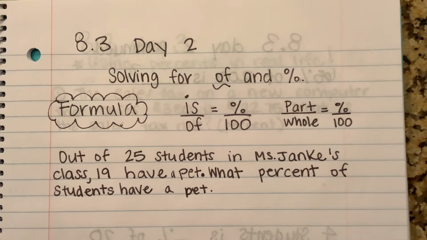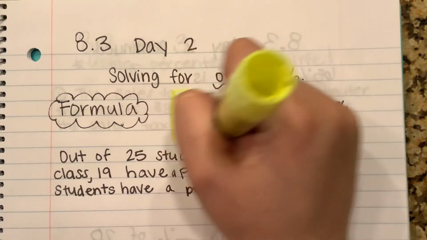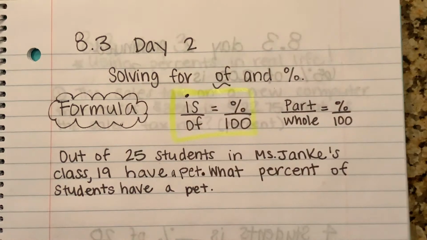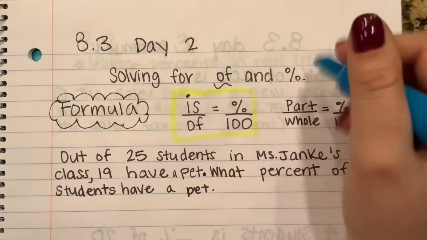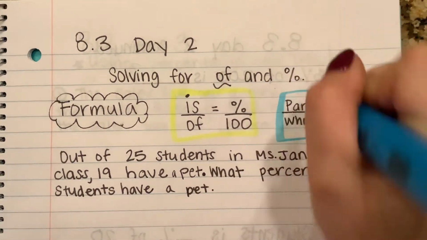Now we have two formulas that we're working with today. The same one that we used yesterday and I asked you to memorize, is over of equals percent over 100. And for these problems, I'm actually going to introduce to you another formula that might be easier for you. So check it out and then decide which one you like. The second formula that we're going to be using today is part over whole equals percent over 100.